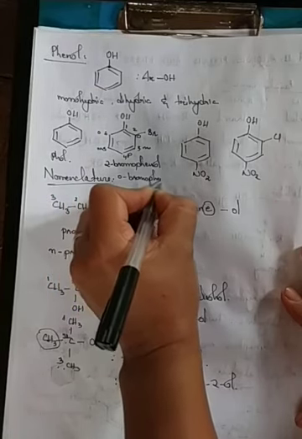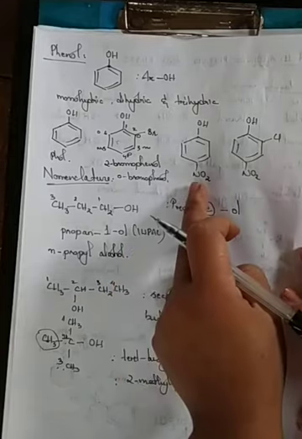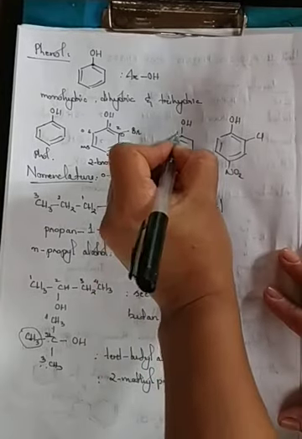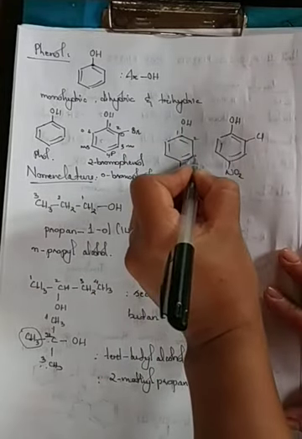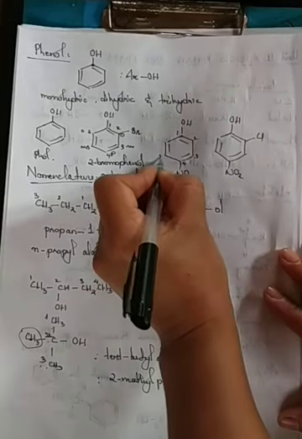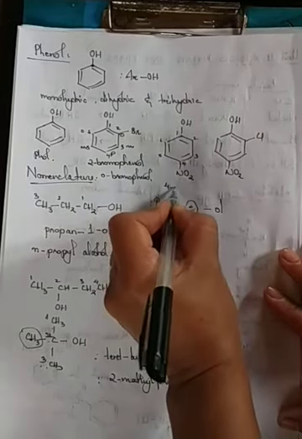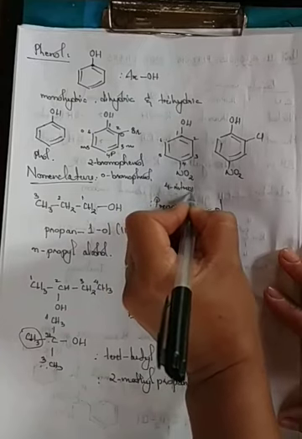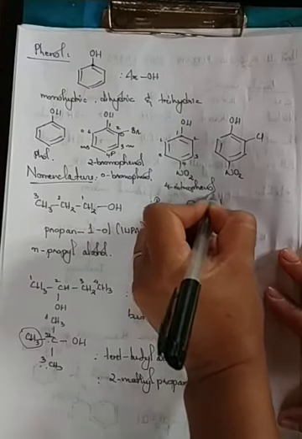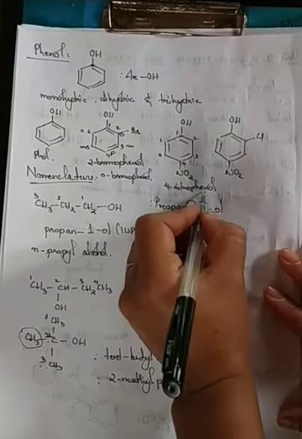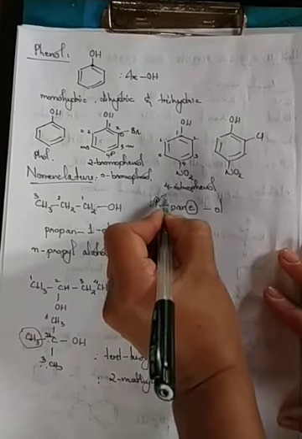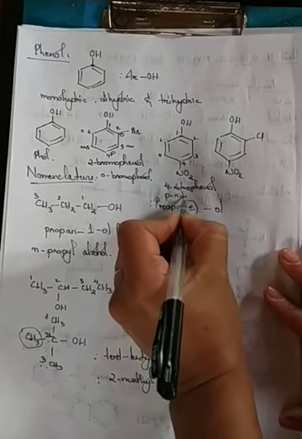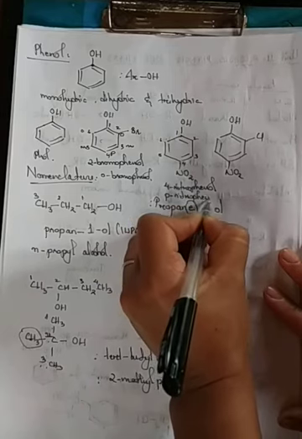Now, here our OH group is given the first preference with respect to the nitro group. Therefore, this is 4-nitrophenol. This is the IUPAC name; the common name here will be para-nitrophenol.